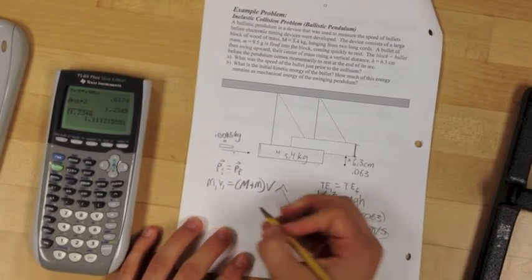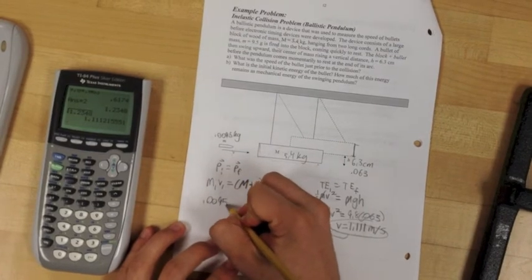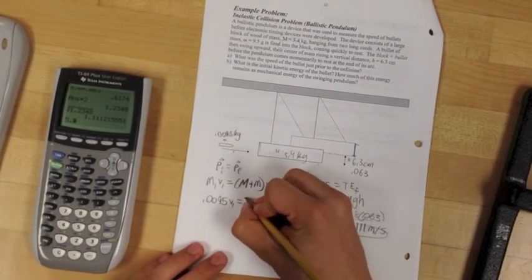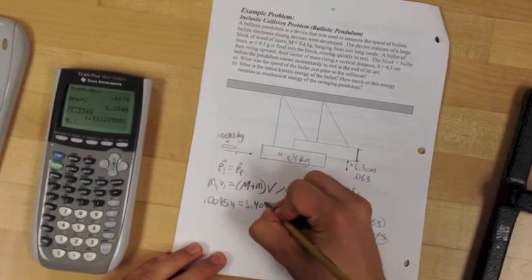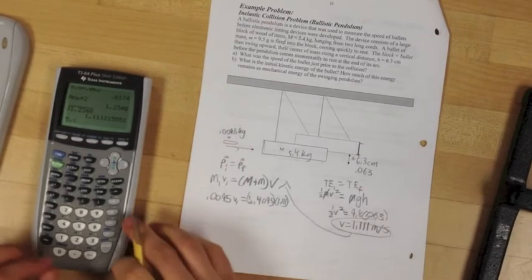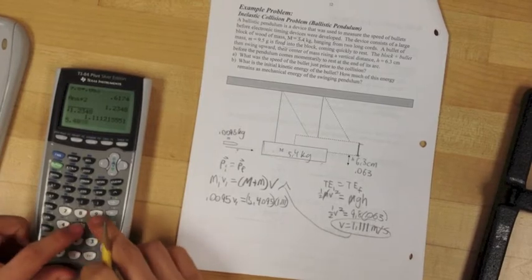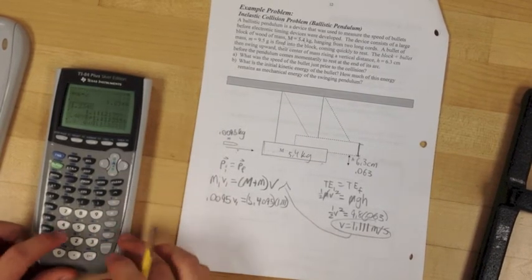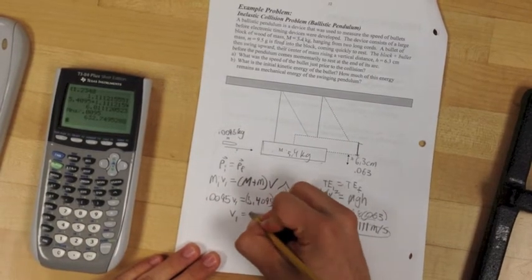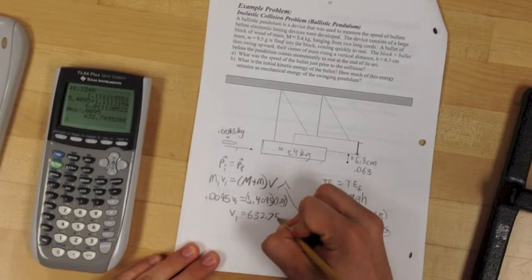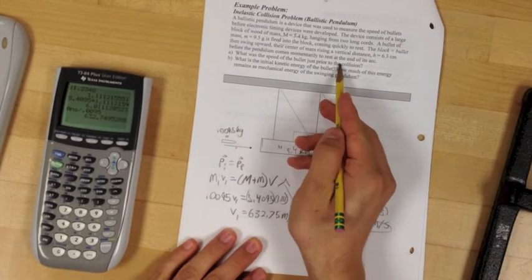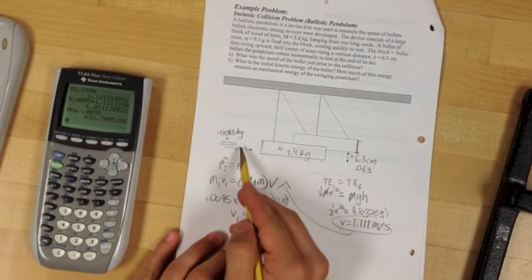Plug that in, and you get 0.0095 v1 equals 5.4095 times your 1.111. You multiply these out, and you get something of the sort as v1 equals 632.75 meters per second. So that would be the answer to A. What is the speed of the bullet just prior to the collision? That is the speed, the initial velocity of the bullet.